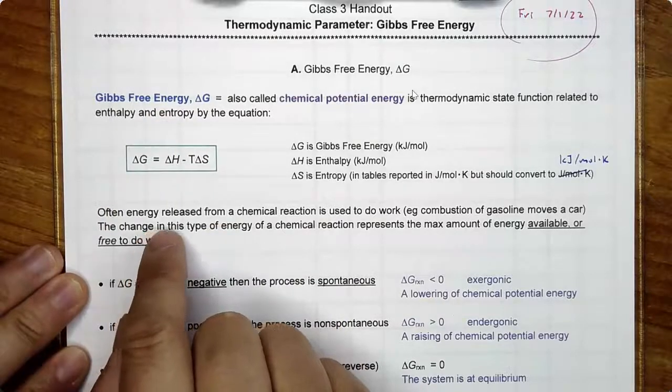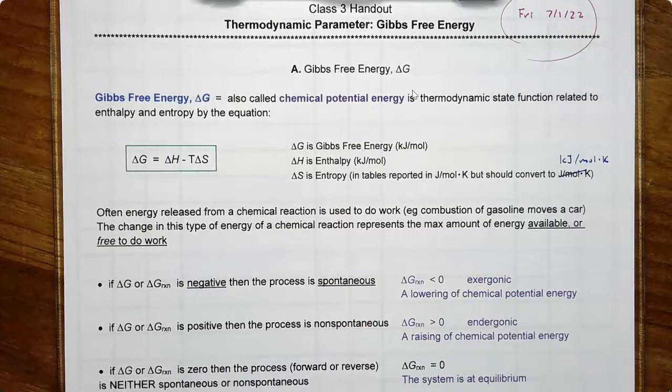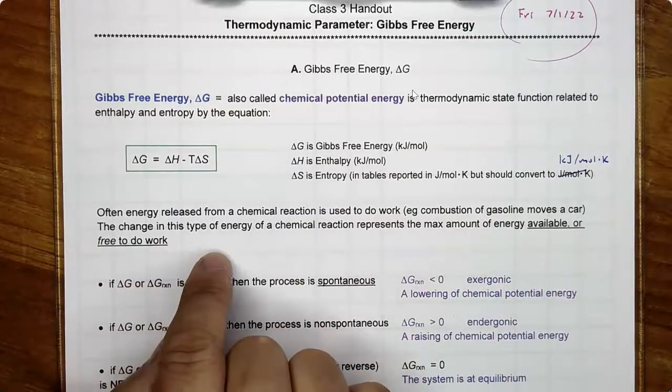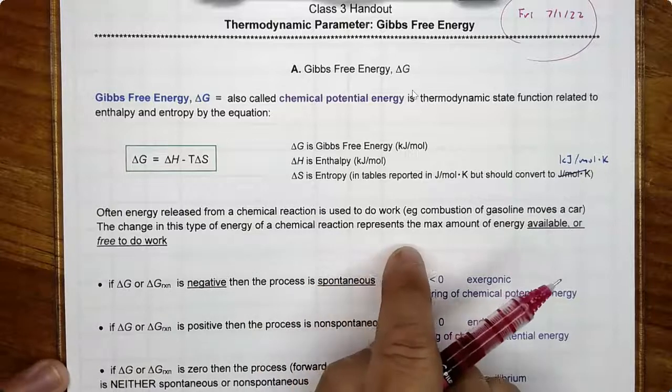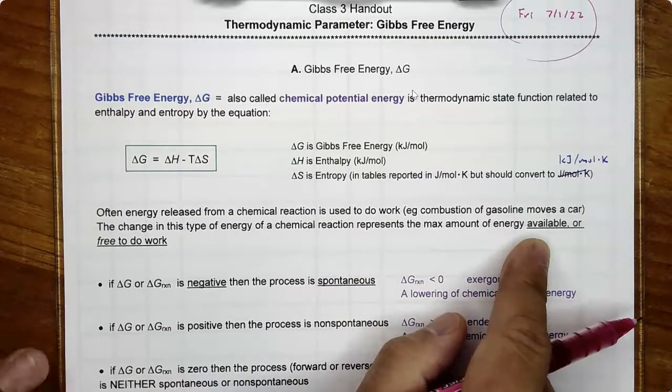Another thing about Gibbs free energy, where does this word free come from? It's often energy released from a chemical reaction. That energy is used to do work, like an expanded gas to move the piston, which moves the car. So that change in this type of energy of a chemical reaction represents the maximum amount of energy available or free to do work.